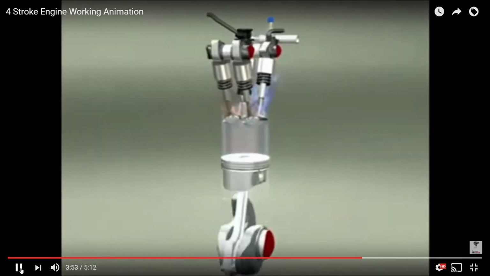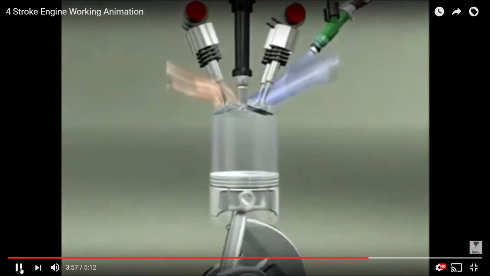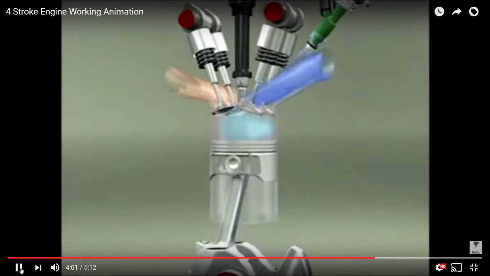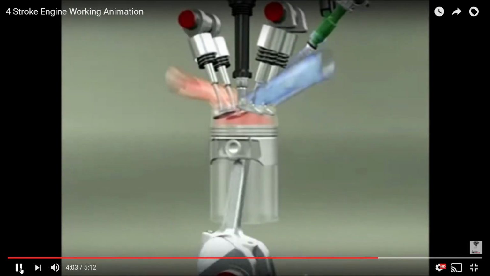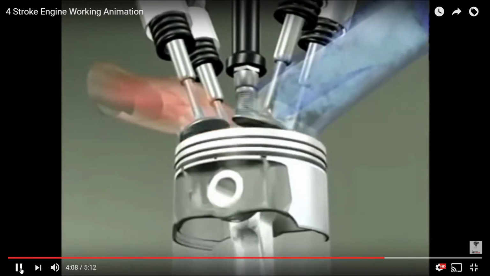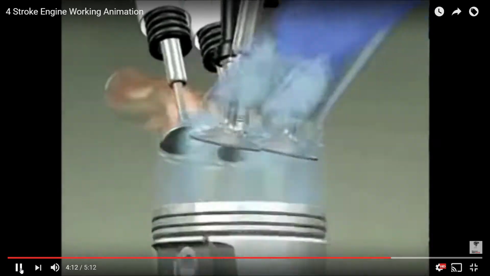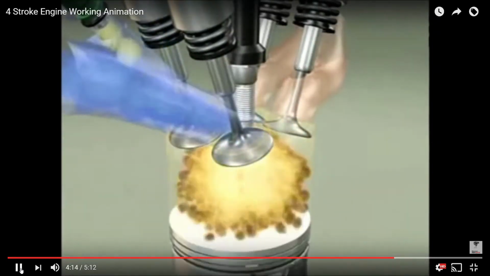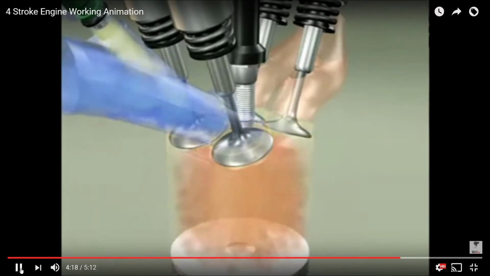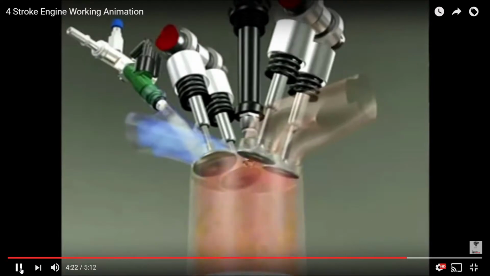Okay, now it's going to show you the actual strokes of the engine. So you can see the blue represents the air fuel mixture that comes in there. So there it comes in, the spark plug fires it, the exhaust exits. So the exhaust is actually the redder gases. So intake, power, exhaust. Intake, compression, power, exhaust. So there's our 4 strokes. Power, exhaust, intake, compression, power, and exhaust.